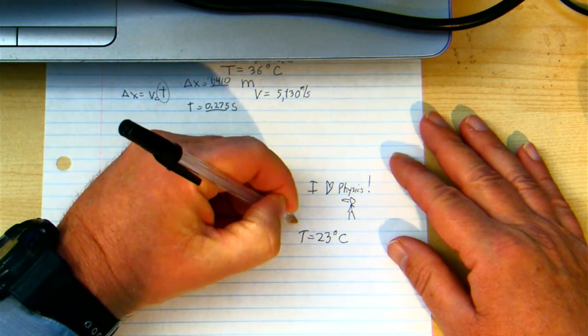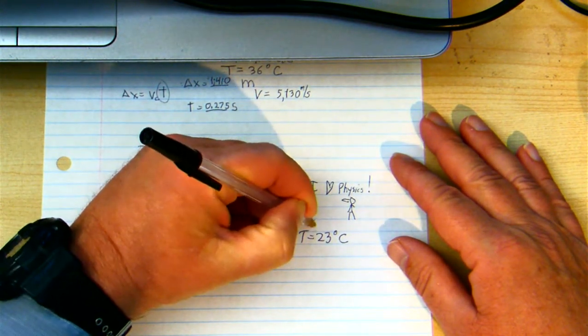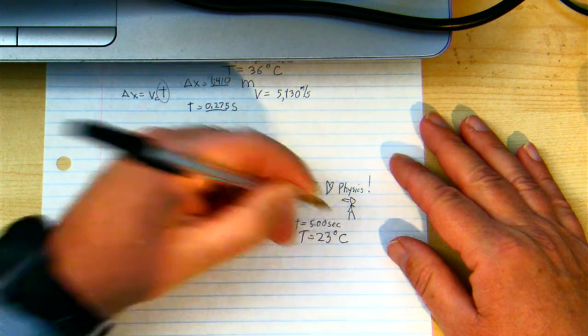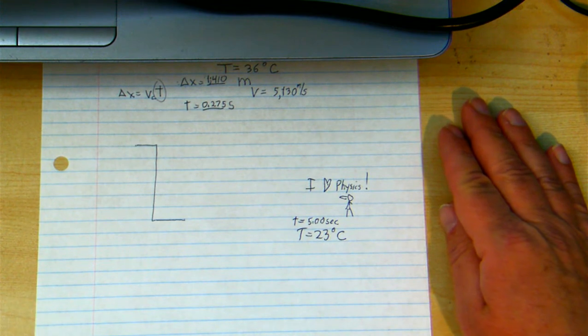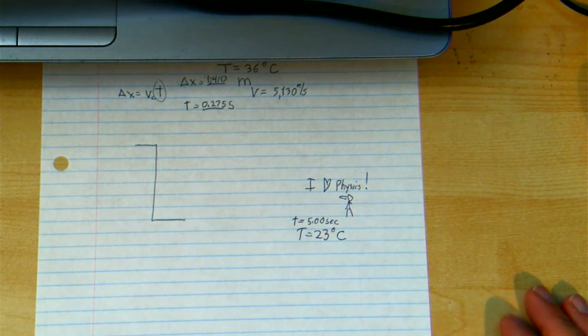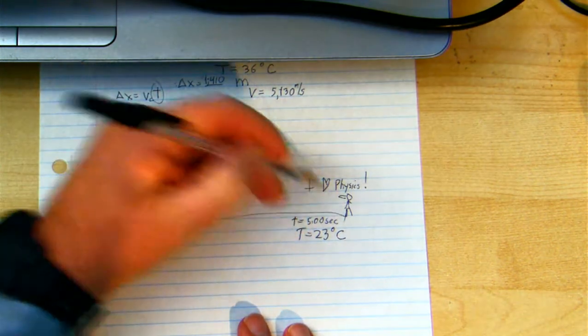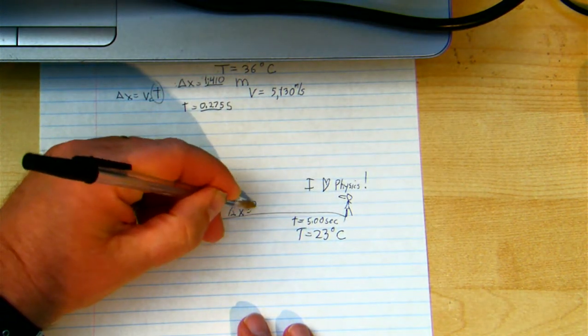You count out that 5 seconds go by from when you first shout out, "I love physics," and you hear the echo, "I love physics." Okay, what is the distance from you to the cliff? Calculate, please.